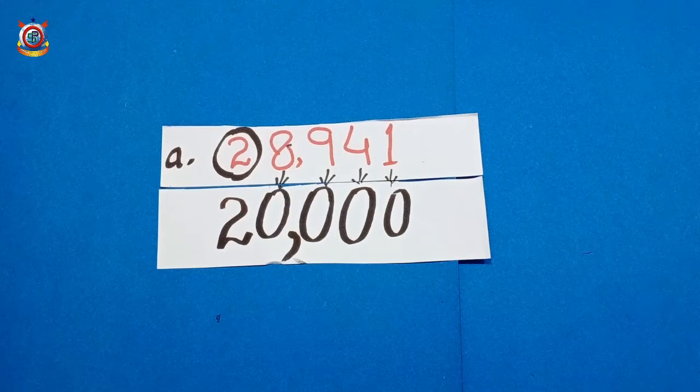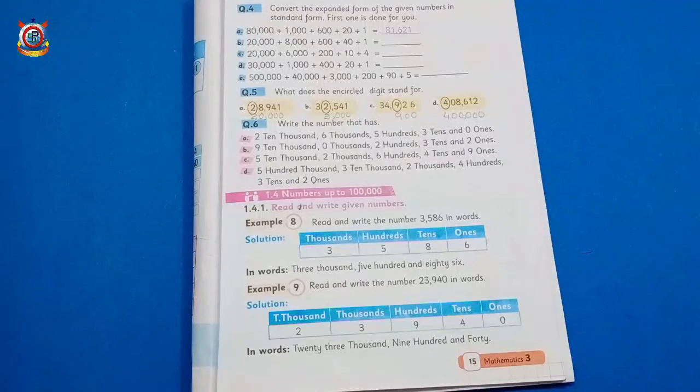Now look students, instead of the upper 4 different digits, you wrote zeros. We wrote what? 4 zeros. And the place value of 2 becomes 20,000. The place value of the circled digit is what? 20,000. I hope you like this activity.